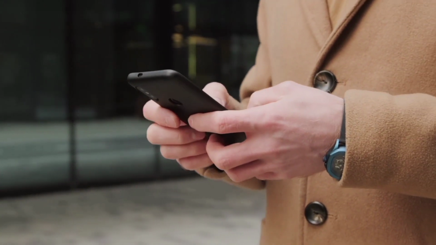Do you want to create video in text effect in your Android phone? It's so easy. Follow my steps carefully.